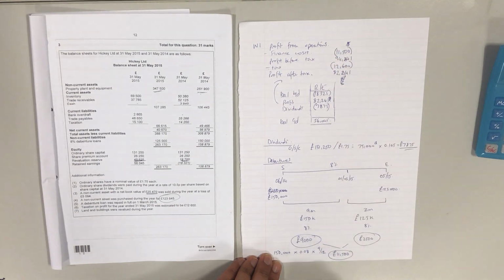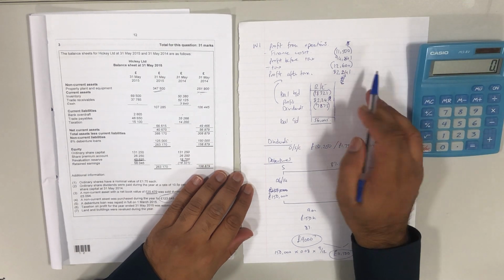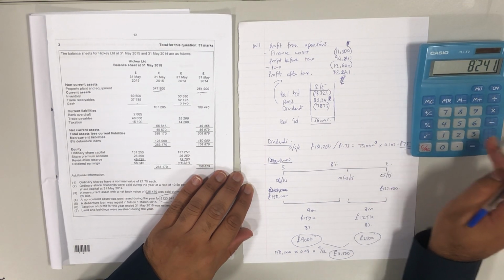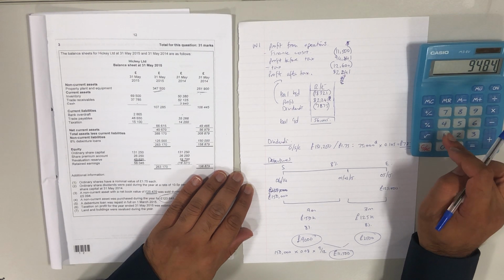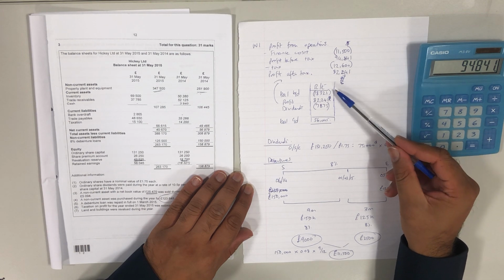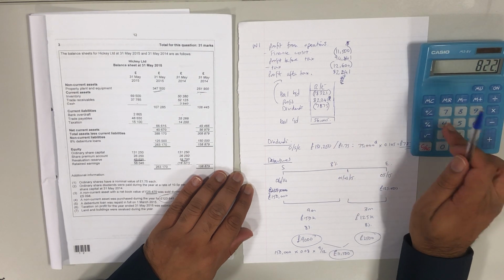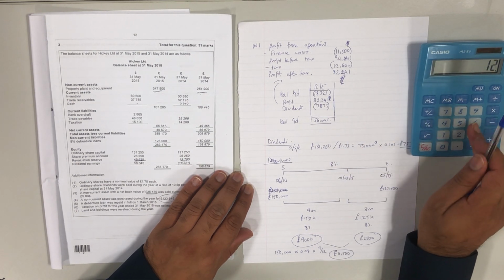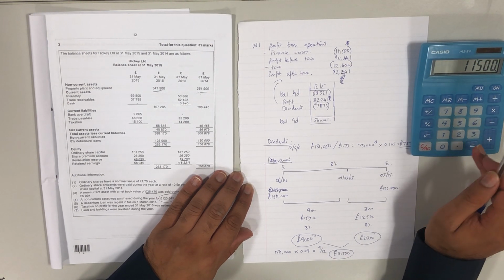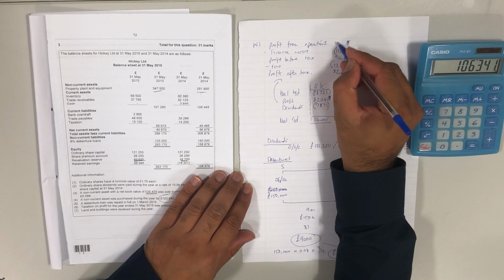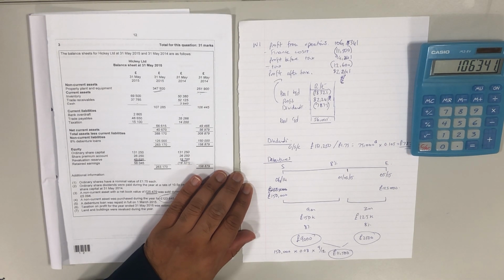11,500. Okay, so let me just check the figures. We're going to work back. 82,241 plus 12,600 gives us that. We're adding on 11,500, and we have 106,341. Okay, and that is the correct figure for profit from operations.